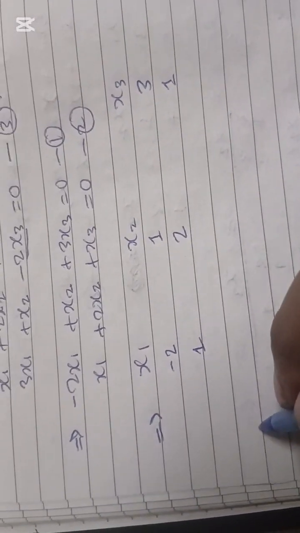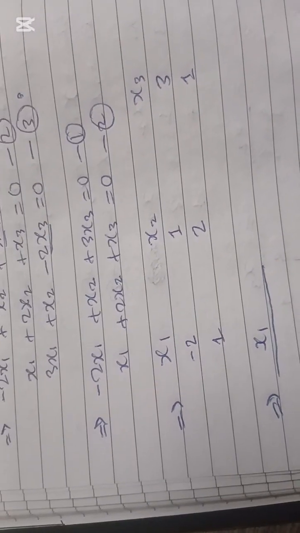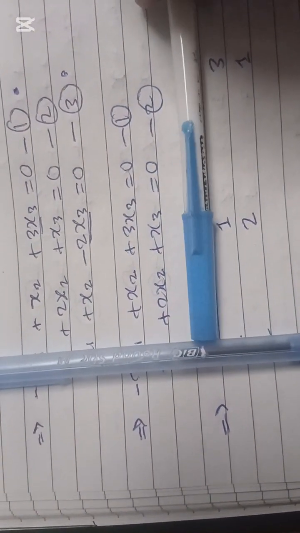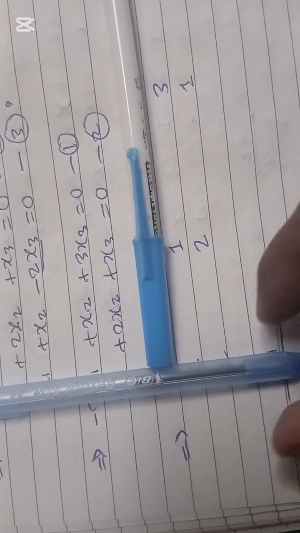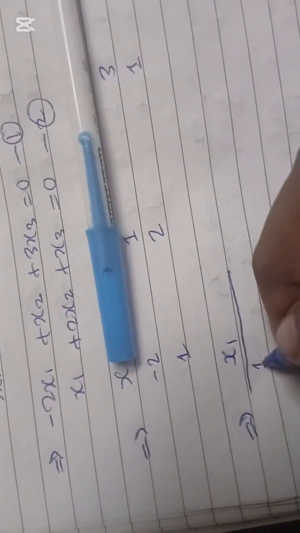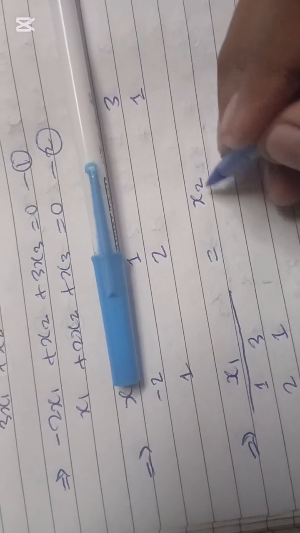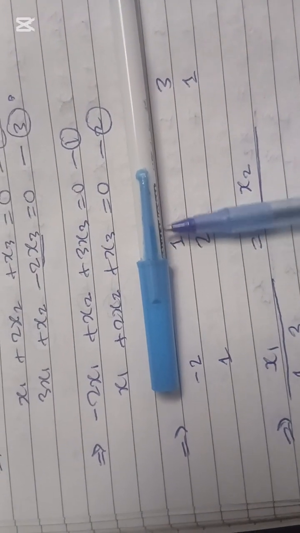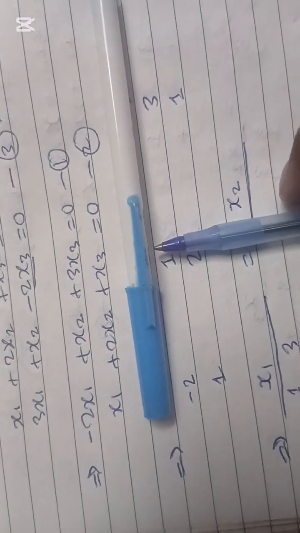Just put your biro like this to find this. So our remaining elements are 1 3, 2 1, for x1. Okay, x2. Put your biro in the middle because it is x2, so we'll just go along the x2 column.